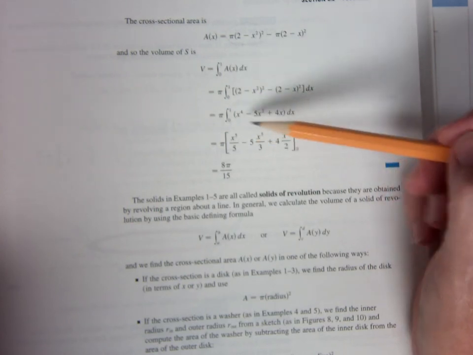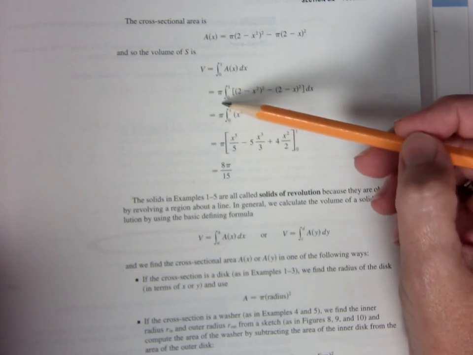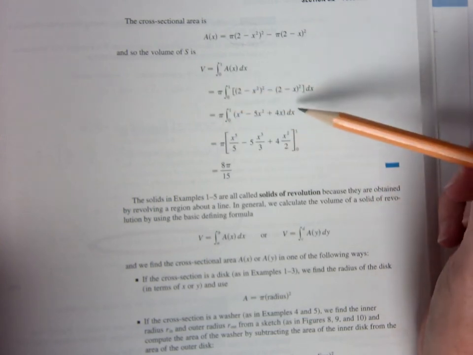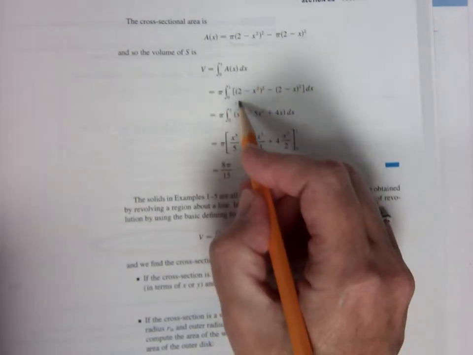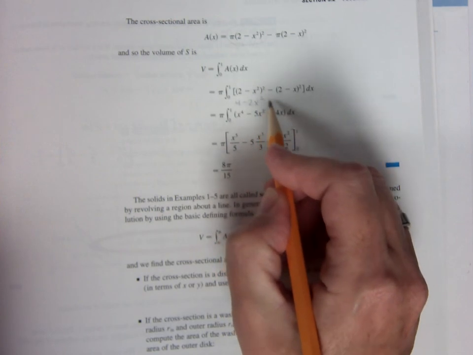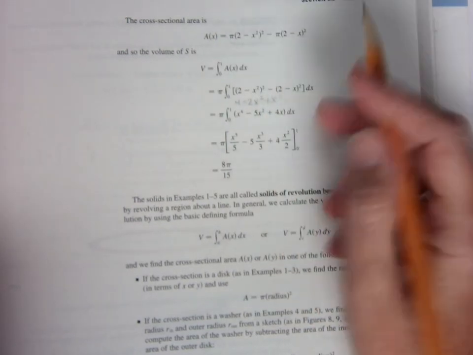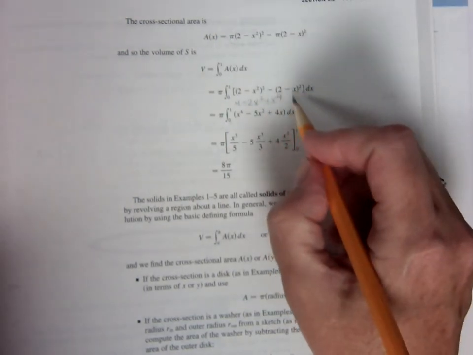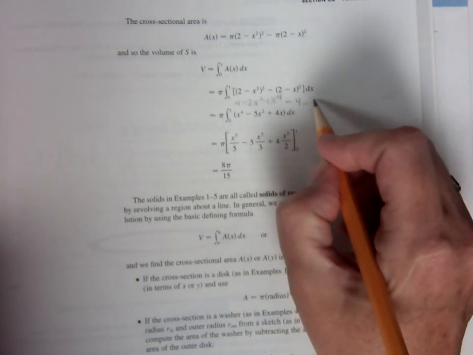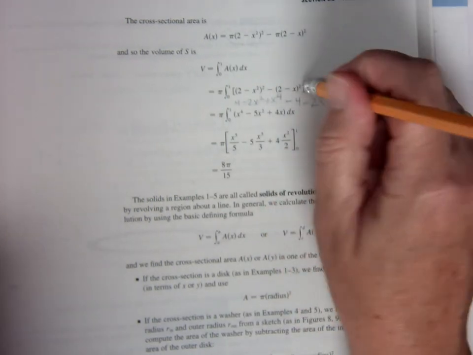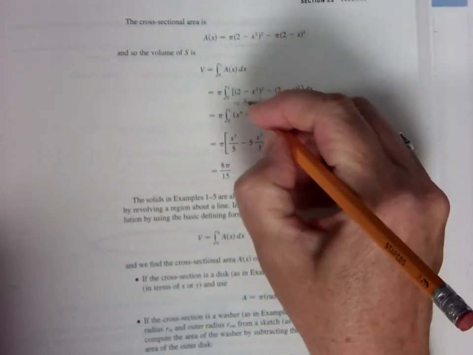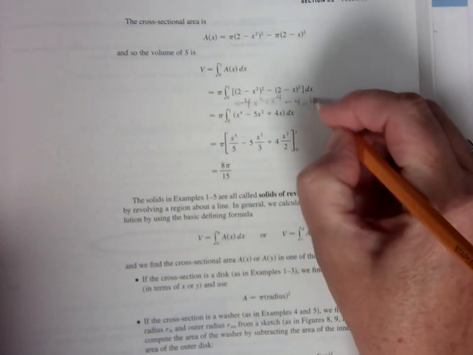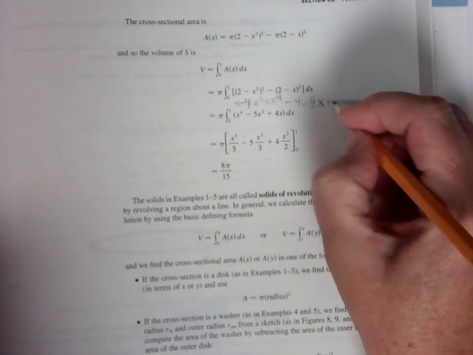And I can factor out my pi value, and once I factor out the pi value, I can multiply this out, and again 4 minus 2x squared plus x to the fourth, and then minus 4 minus 2x, no, make that 4x squared. Multiply and double, follow the rules. Okay, minus 4x, and then plus x squared.